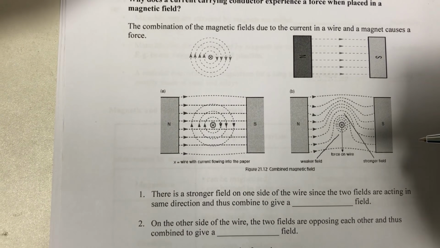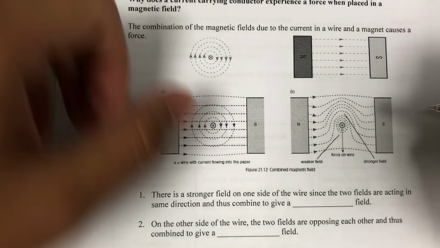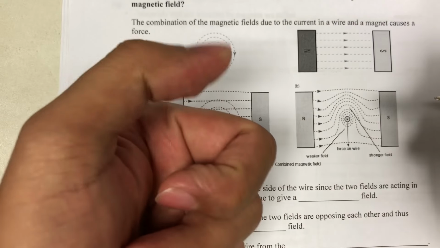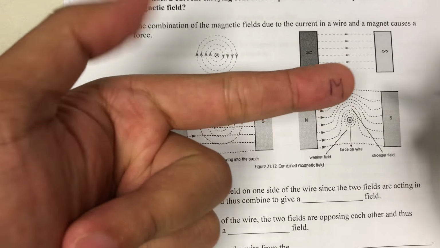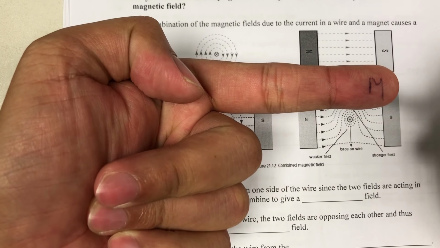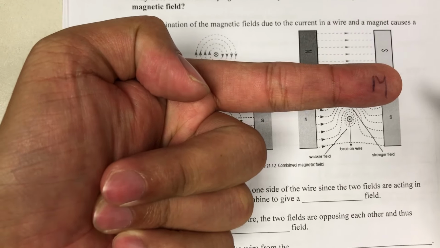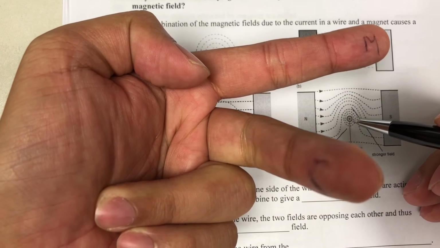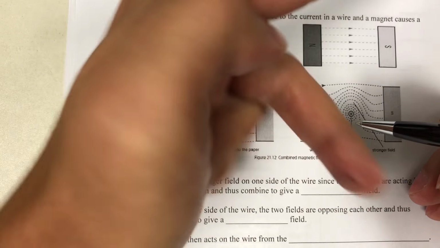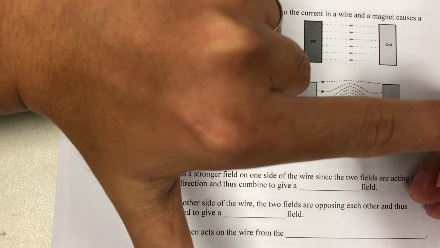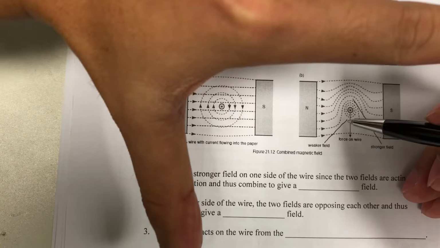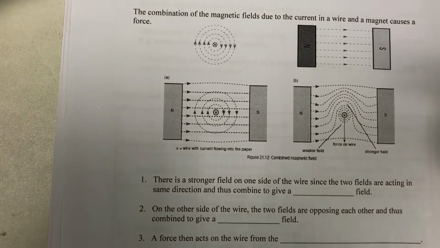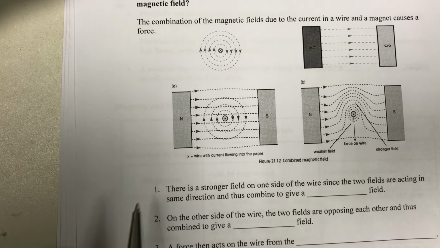So let's check whether the direction is correct using our Fleming left hand. We call it the Fleming left hand, this gun thing. So, north to south, from left to right. Current is now pointing into the paper, so my middle finger has to point into the paper. I stick out my thumb. Yes, the direction of the force is actually downwards. So it's actually correct. So it works.